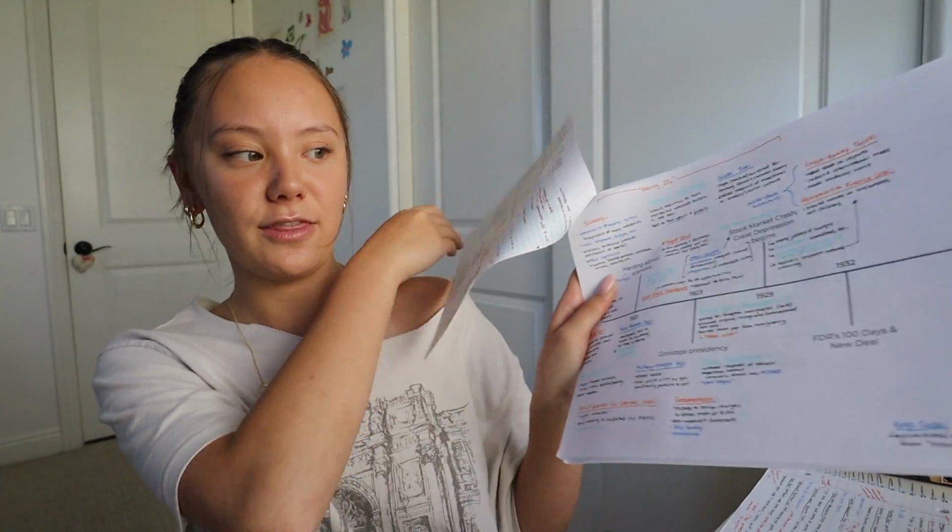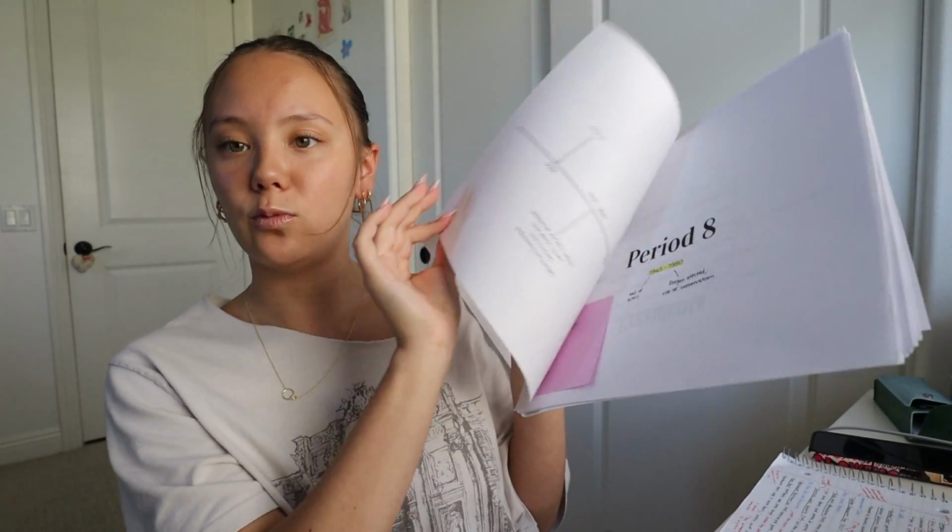So I did that page, and then I'm almost done with this one, and then there's one more for period 7, but there's just so much to process, and I'm at the point in my notes where I just finished a chapter. So I figured this would be a good stopping point to take a break.